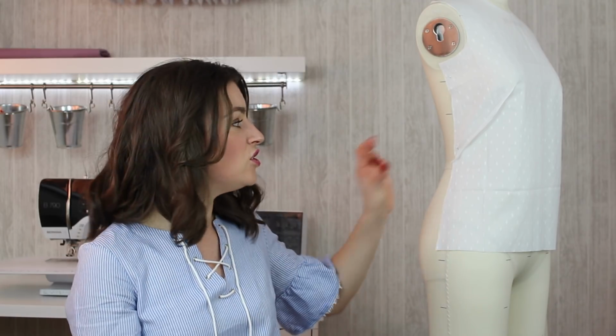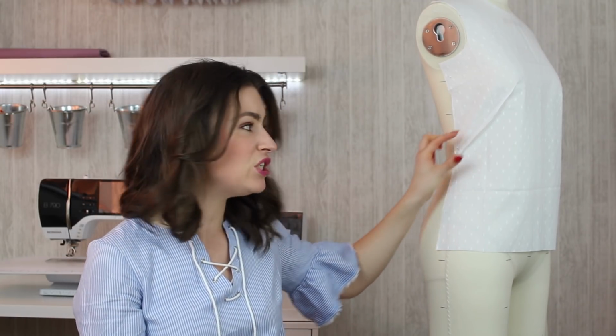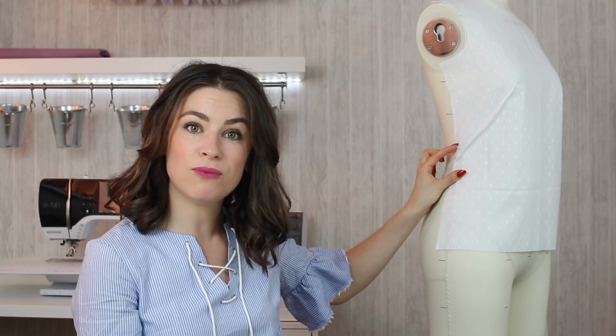The majority of French darts will be what I call cutaway darts. That means that the dart itself is sewn more like a seam rather than a dart. The dart bulk or the dart volume, which is that sort of central bit of the triangle when you're looking at a dart, will be removed.